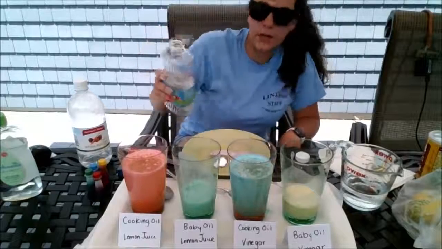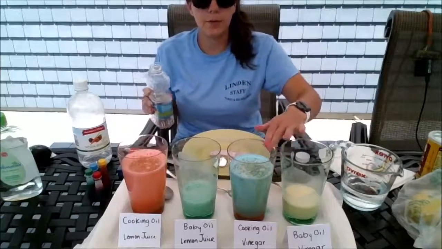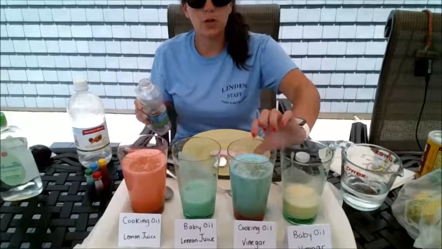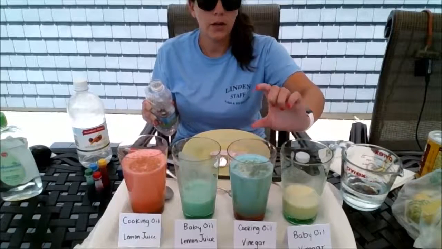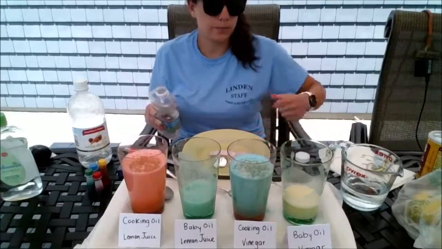Alright. So again, you want to try to keep all of your cups even if you're going to do an experiment like I did. Otherwise, you're just going to do 1/4 of baking soda and water, and then you're going to do 2 more quarters of oil.